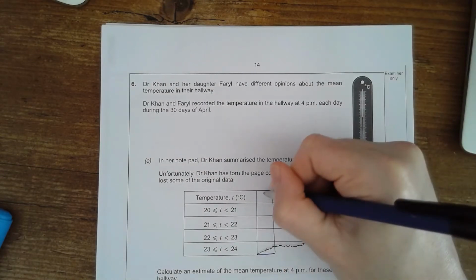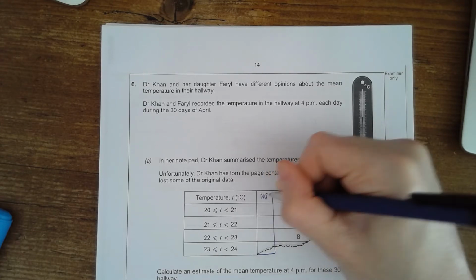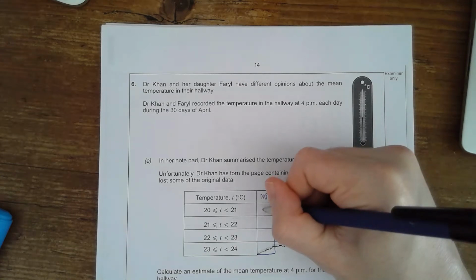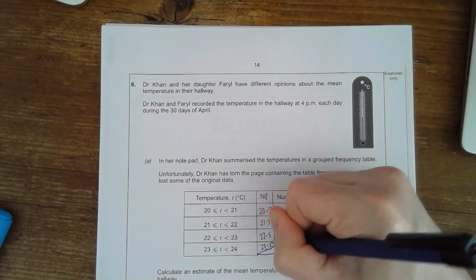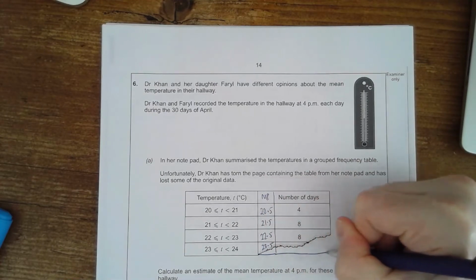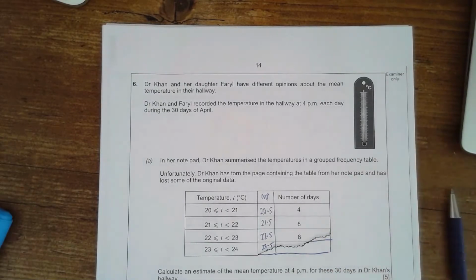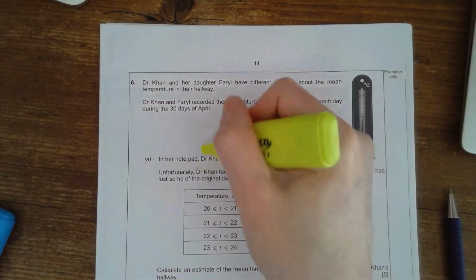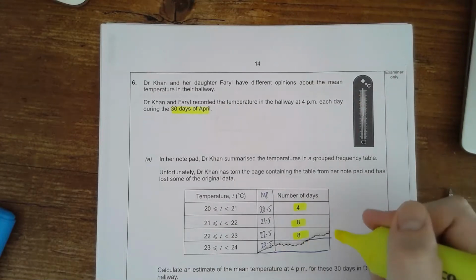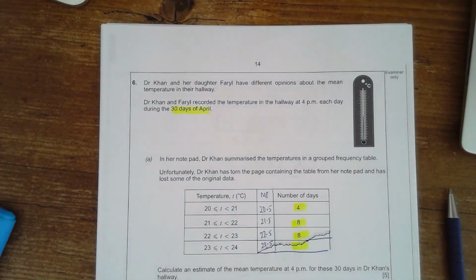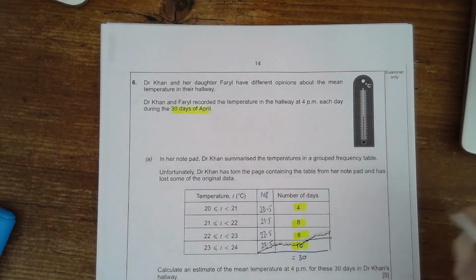Now, usually what we do is we find the midpoints, and we can still identify all of these. That's going to be 20.5, 21.5, 22.5 and 23.5. But unfortunately, we don't know the next column that we would make, we don't actually know what this value is here. However, we are told there are 30 days in April, and that's the last one. So we've got 4 and 8, that makes 12, and 8 makes 20. So this number here must add up to 30. So we're on to 20 already, so that must be 10 that goes there.